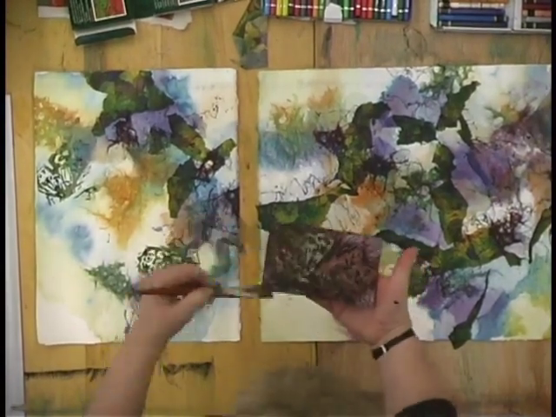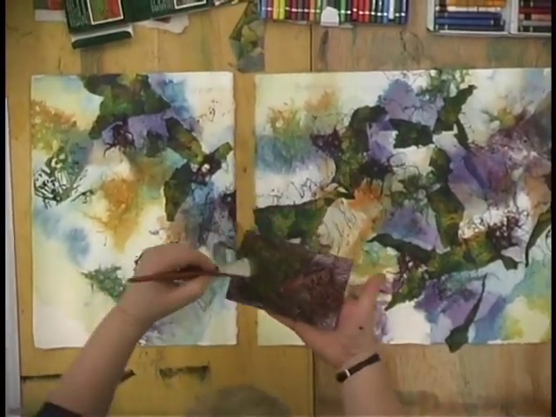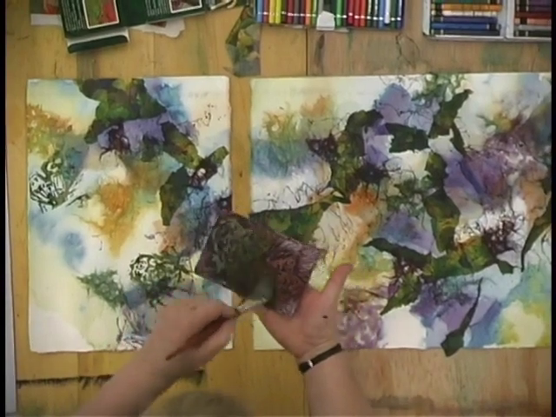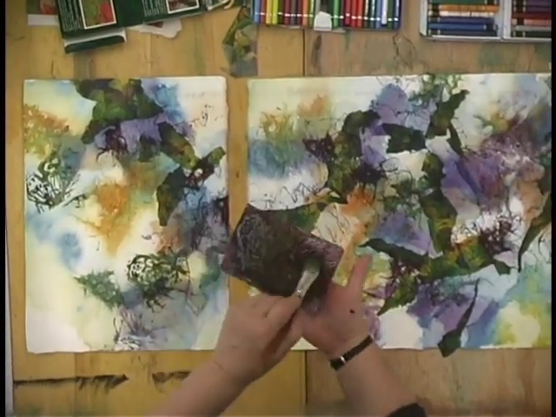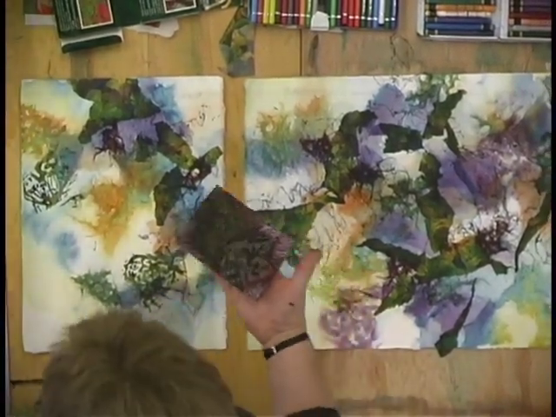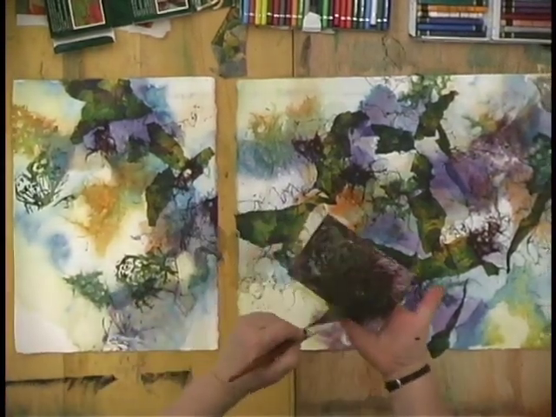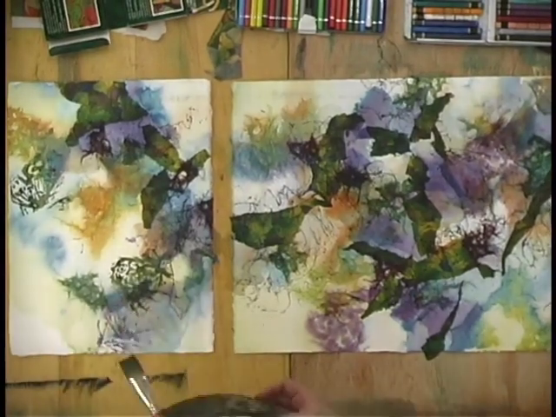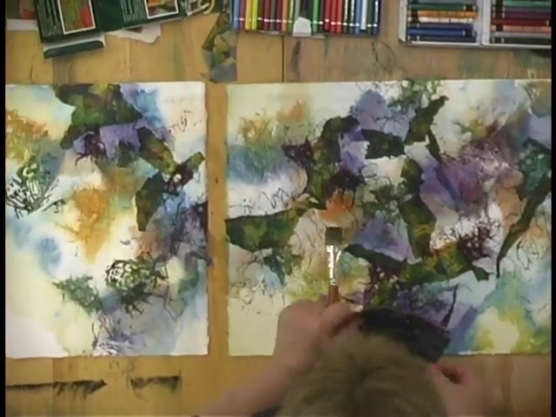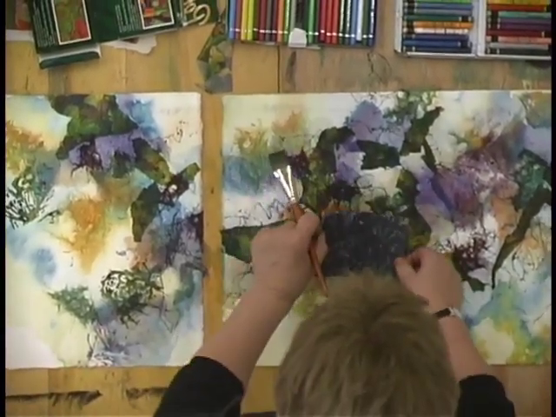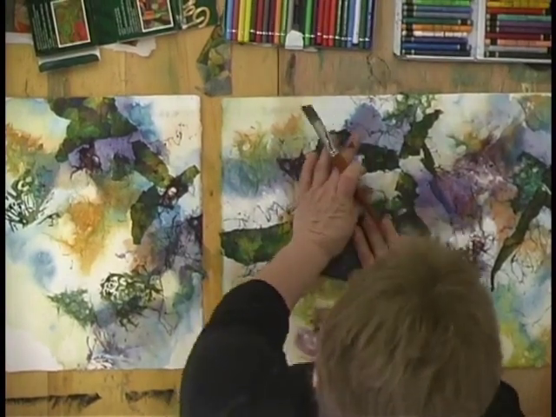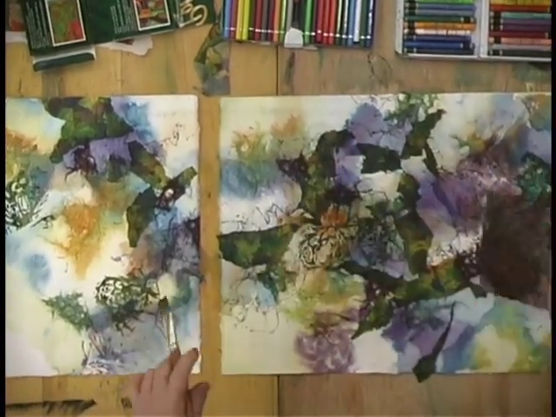We'll ink her up again, going between my green and blue. So a little French ultramarine, a little Antwerp, a little gold. Keep it on the green side. And let's see, I think we'll stamp one right in here. It's a nice focal area.